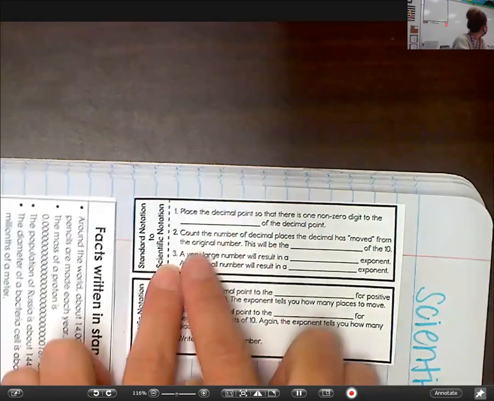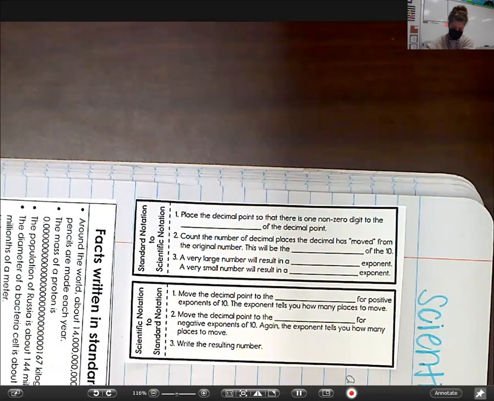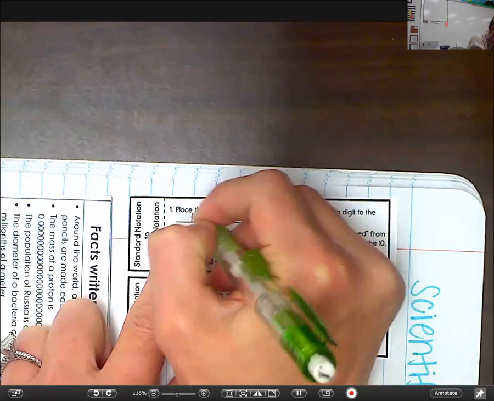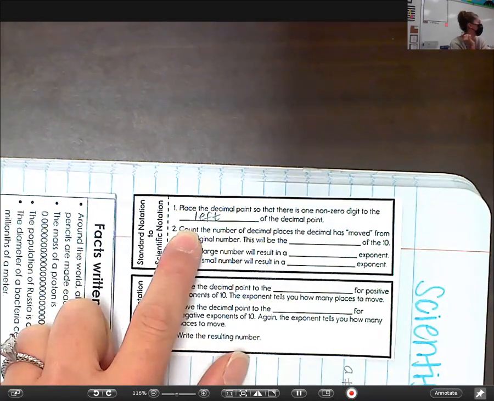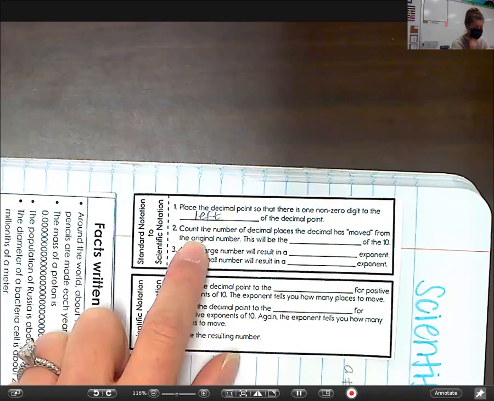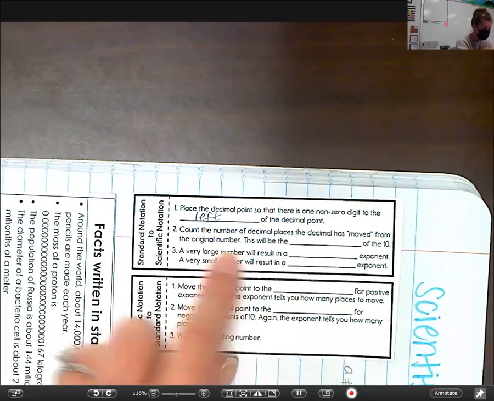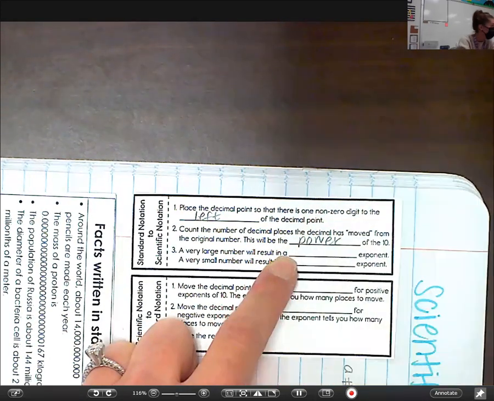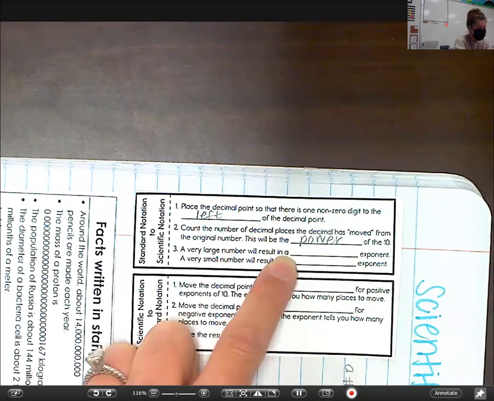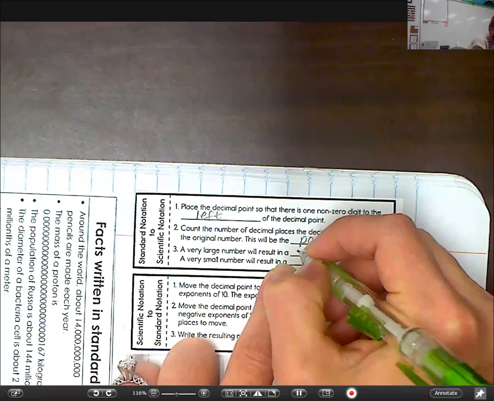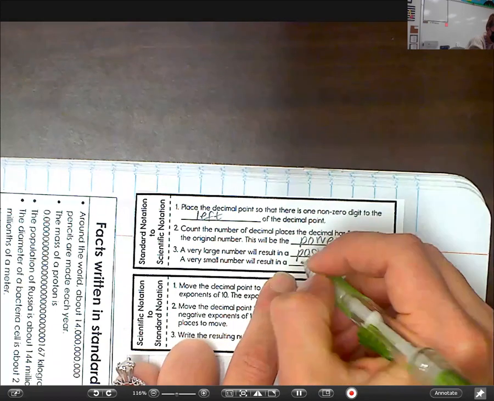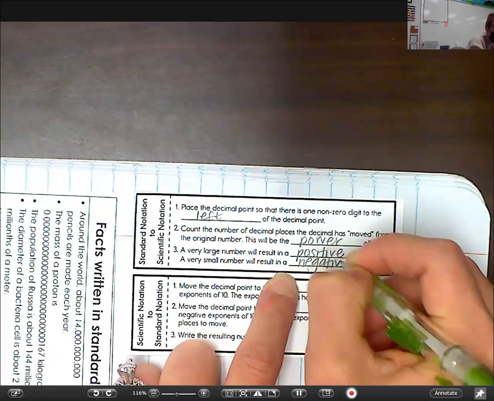Okay. So to turn a number from standard notation to scientific, we're going to place the decimal point so there's a non-zero digit to the left of the decimal. And again, this will make so much more sense once we do an example. Non-zero digit to the left. We're going to count the number of decimal places it moved, and this is going to be the power of 10. A very large number will result in a positive exponent. A very small number will result in a negative exponent.